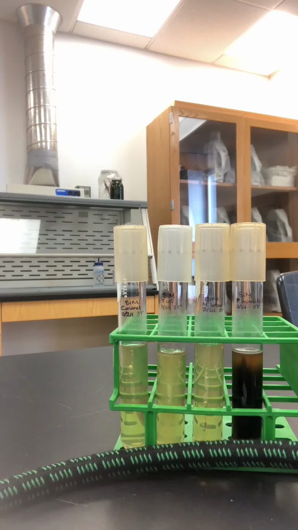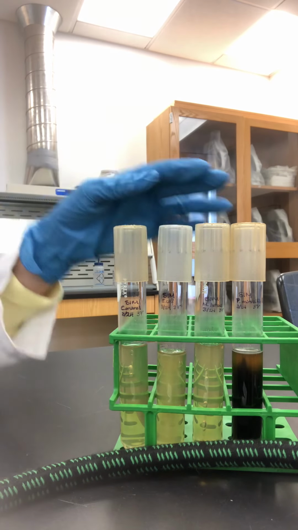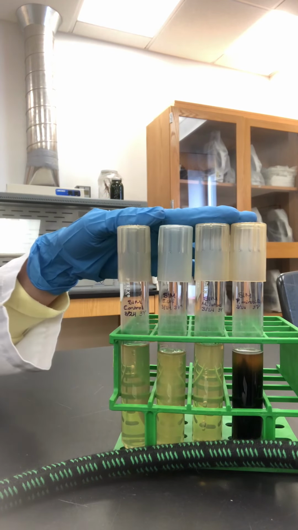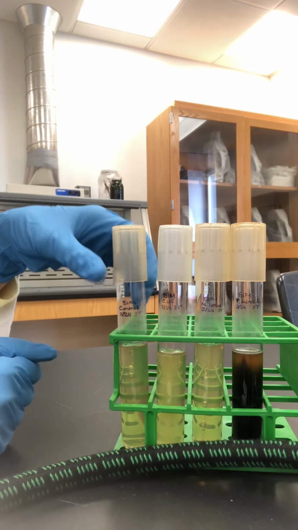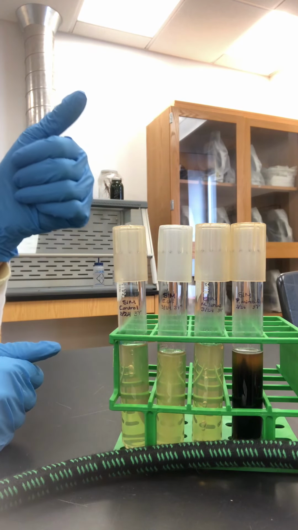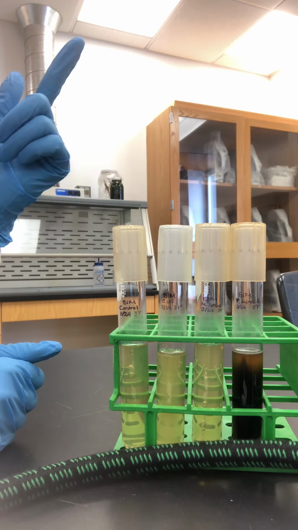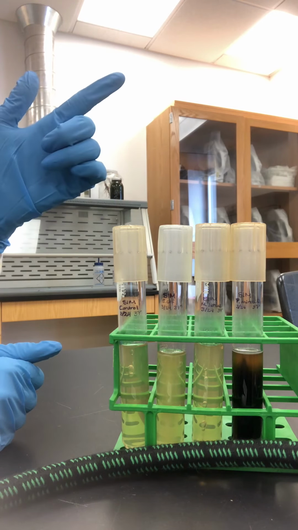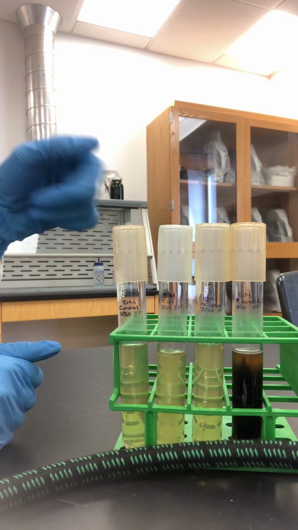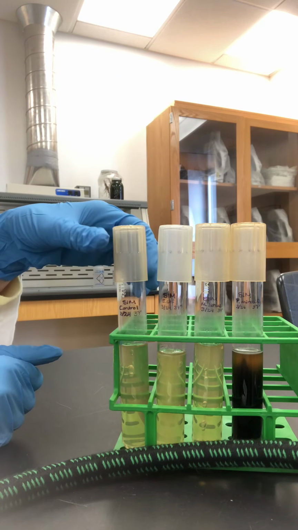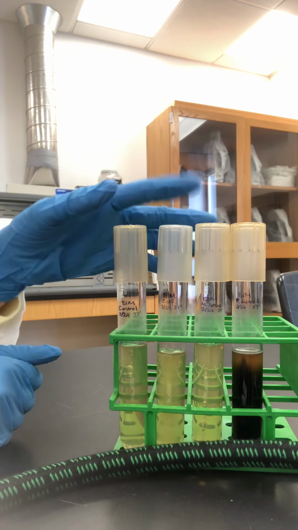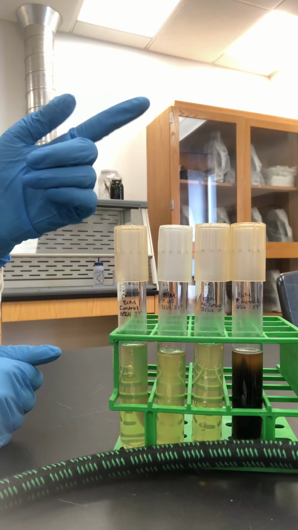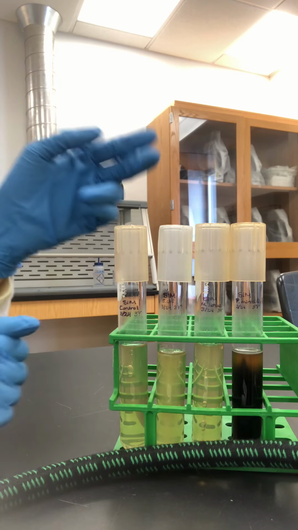Hello everyone, this is a video of your results for 5-11, your SIM medium. Remember that this is testing for three different things: the production of hydrogen sulfide, the production of indole, and motility. So we have our deeps here. The first thing that we can look for is our production of hydrogen sulfide and our motility.